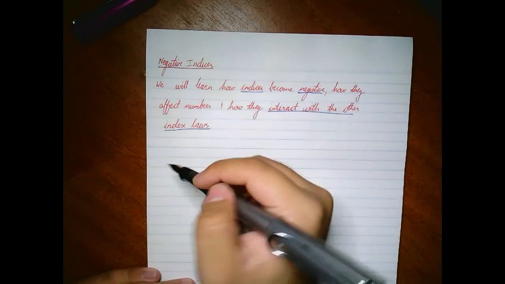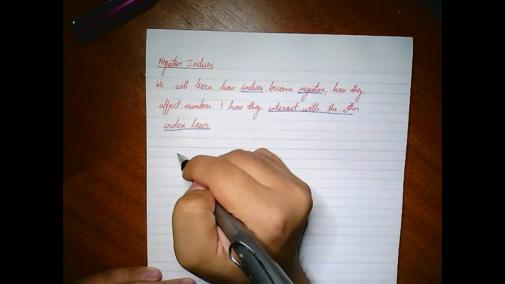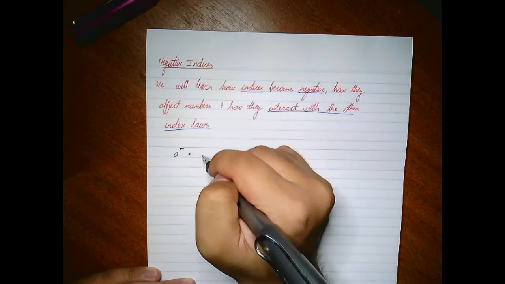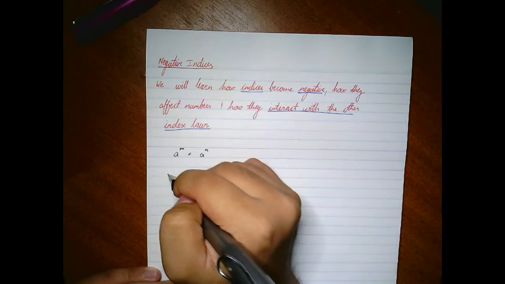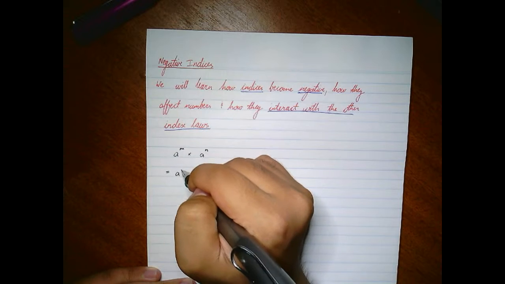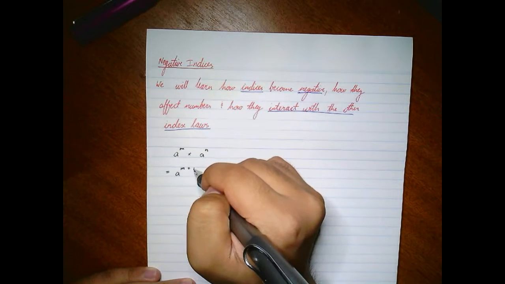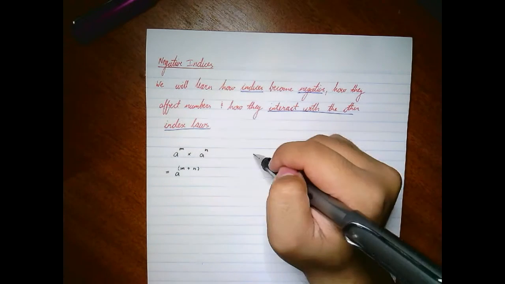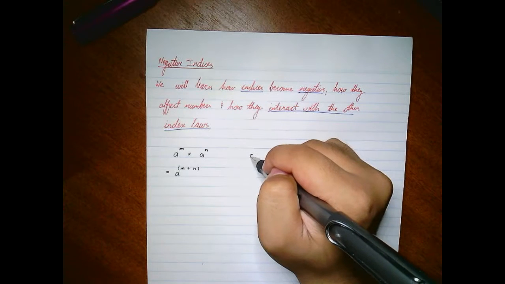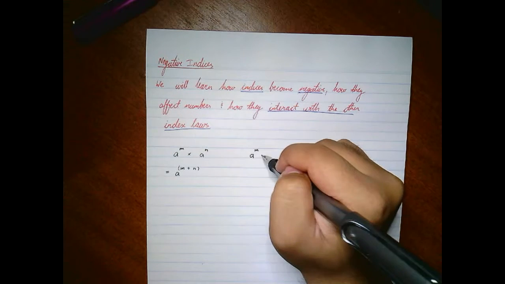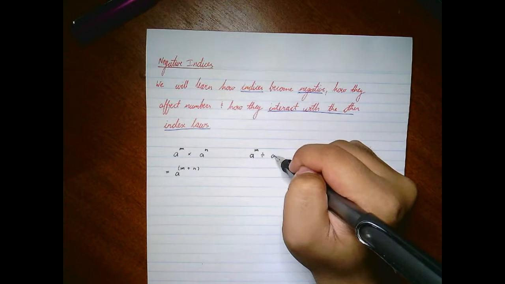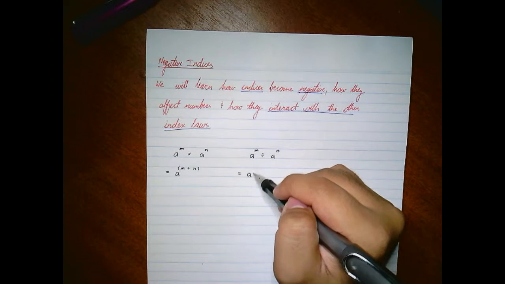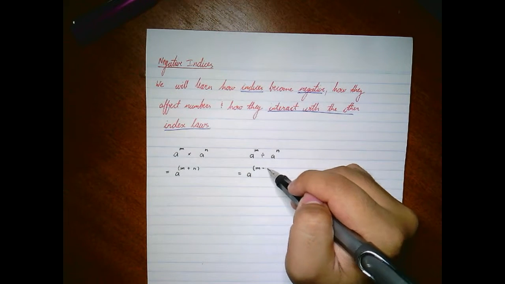So if we have two things with the same base multiplying, so if we have a to the power of m times a to the power of n, that becomes a to the power of m plus n, like that. And then the other index law that we know, I hope you remember, is a to the power of m divided by a to the power of n becomes a to the power of m minus n.